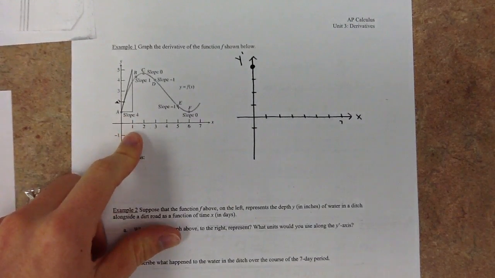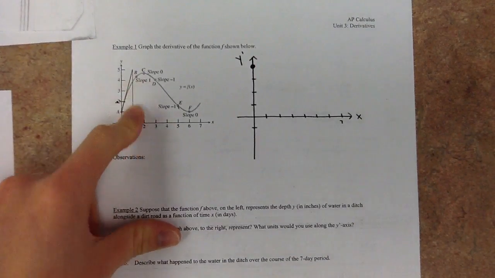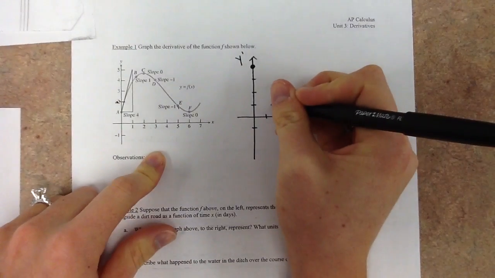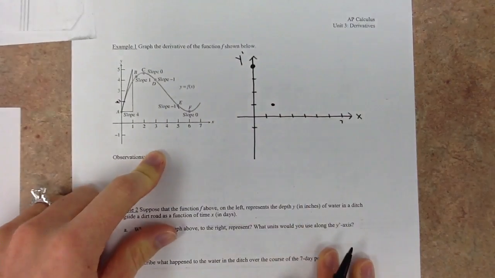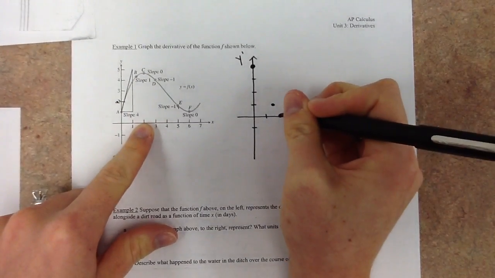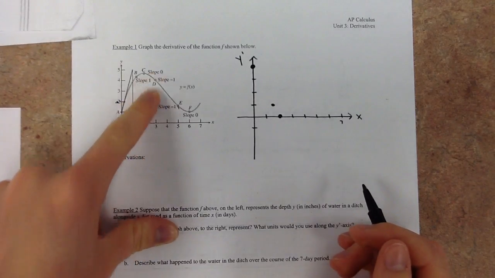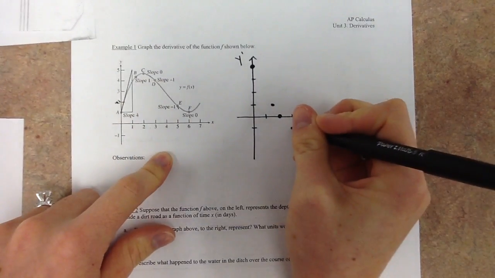And then it looks like somewhere between 1 and 2, it's not really perfect there, the slope is 1. So maybe like right there. And then it looks right about at 2 that the slope is 0. And then either at 3, maybe a little bit before 3, my slope is negative 1.